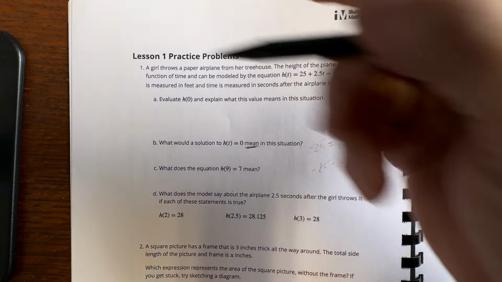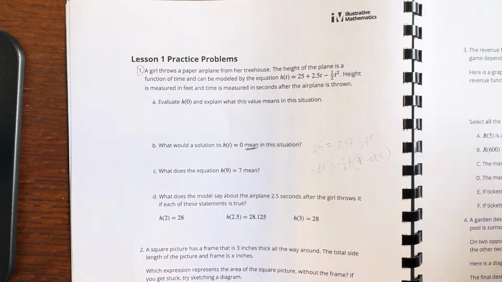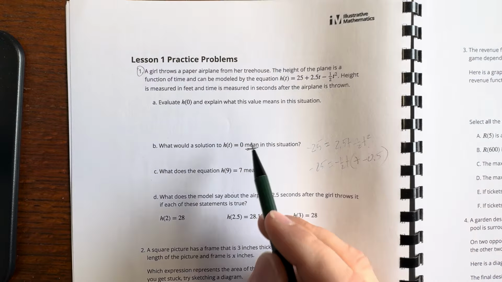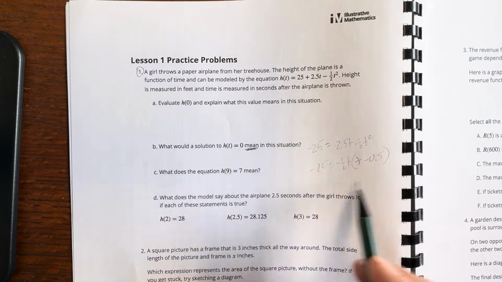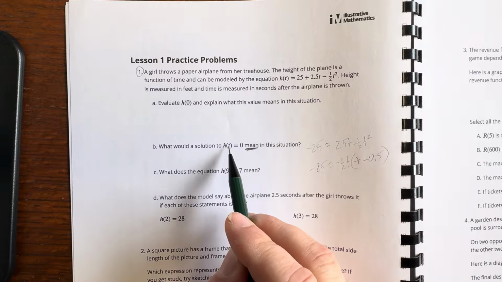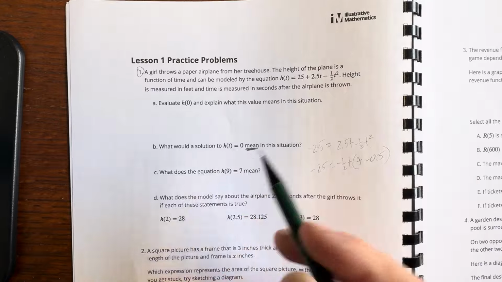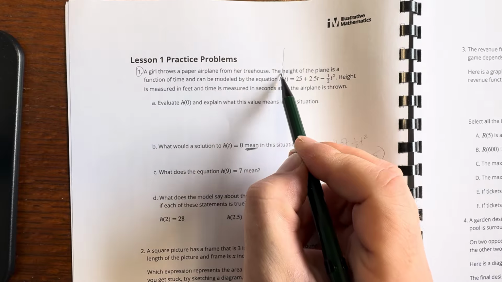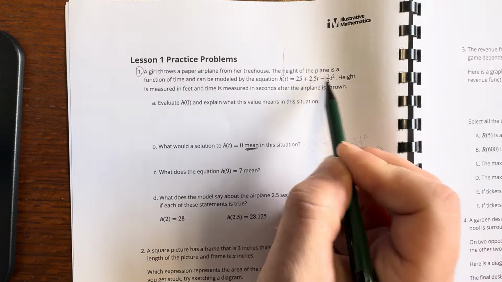So I have a few practice problems here. I think one will be pretty straightforward. Make sure that you answer these. I almost started overthinking this one, and then it says, nope, it just wants to know, what does it mean? What does it mean for h of t to equal 0? Or in other words, if we have 0 equals this equation over there.